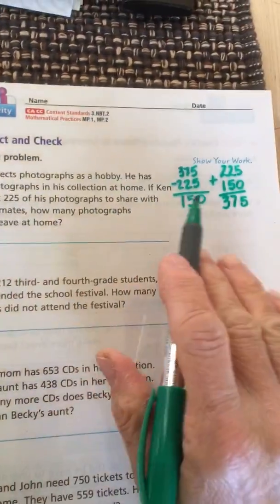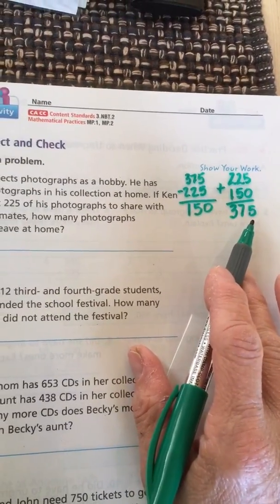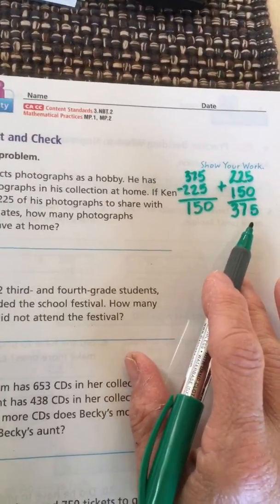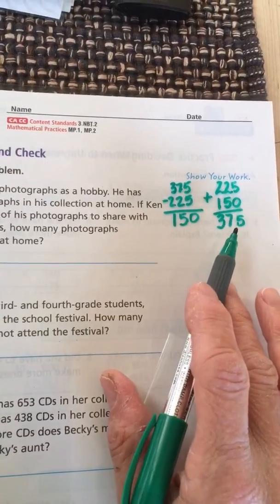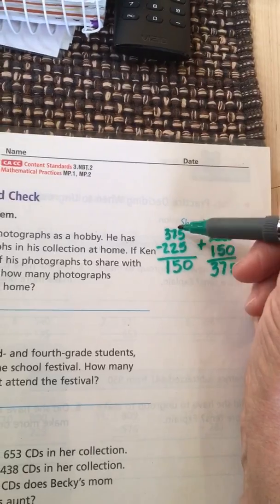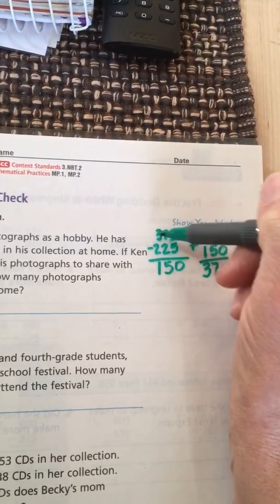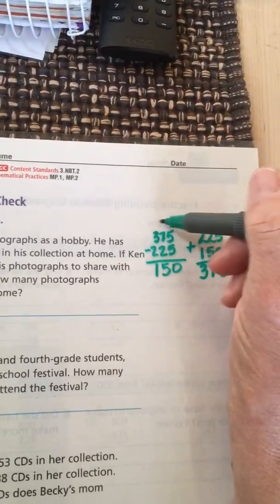So I know how many he left at home, 150, and I checked my work with an addition problem, a related addition problem. But when you add, make sure you don't accidentally add those. You need to add the two parts that make the whole.